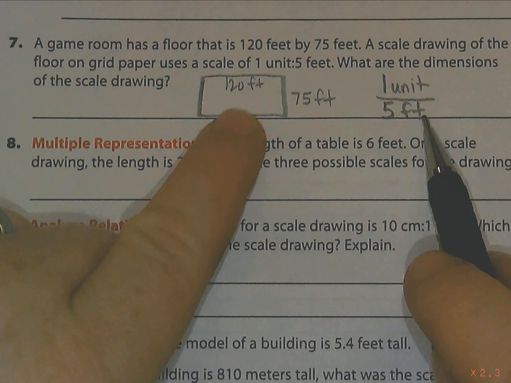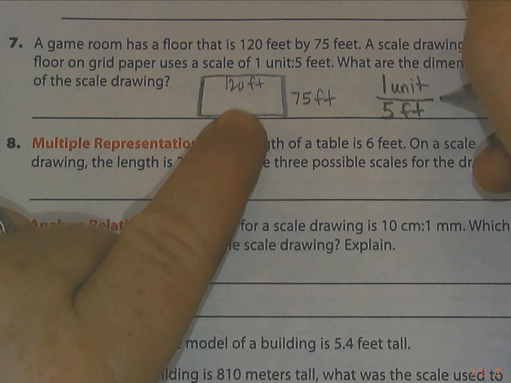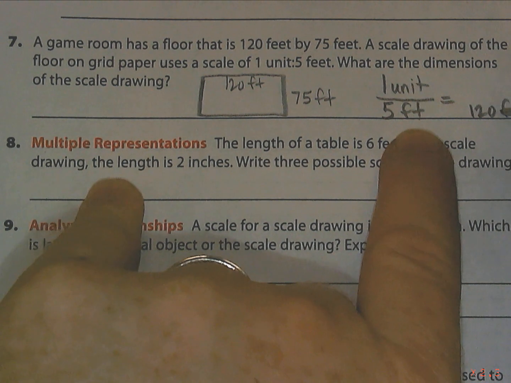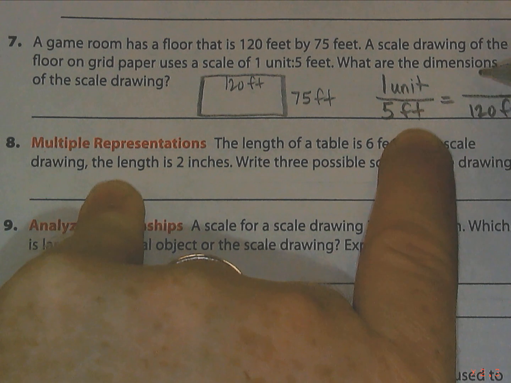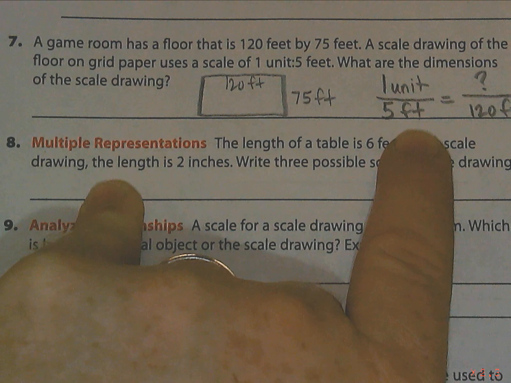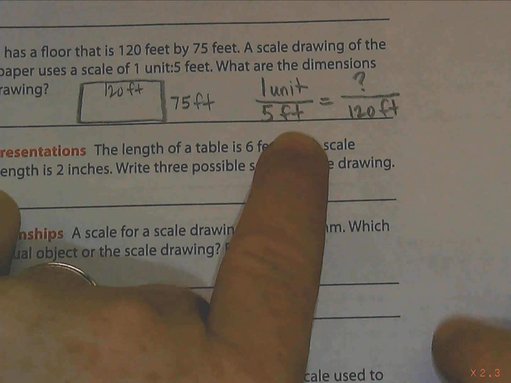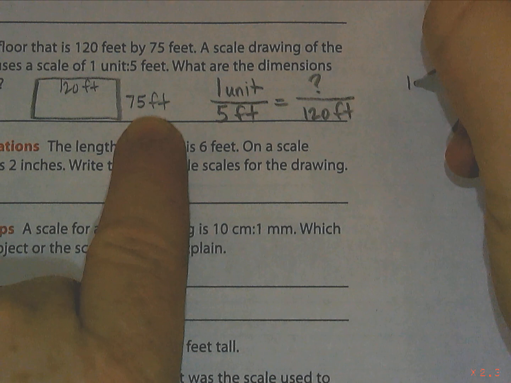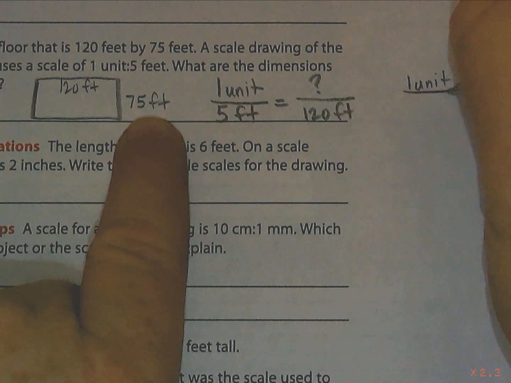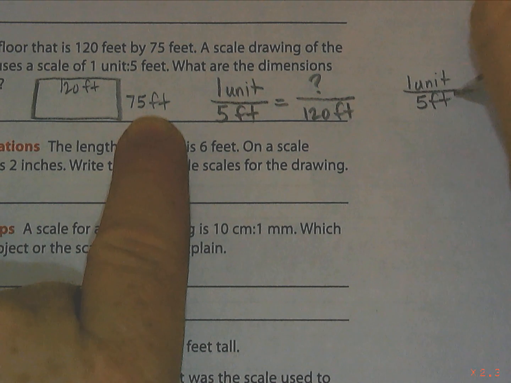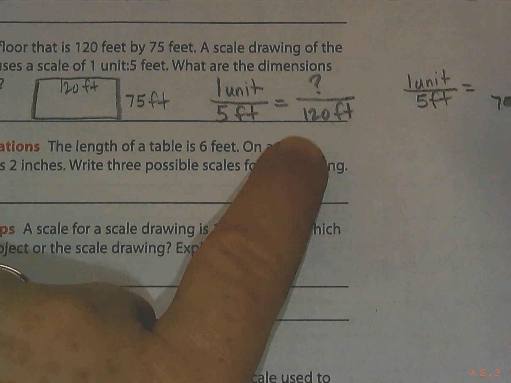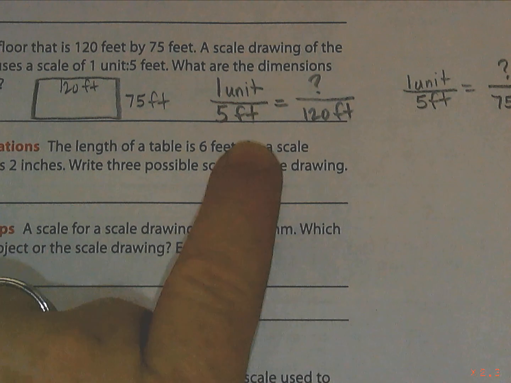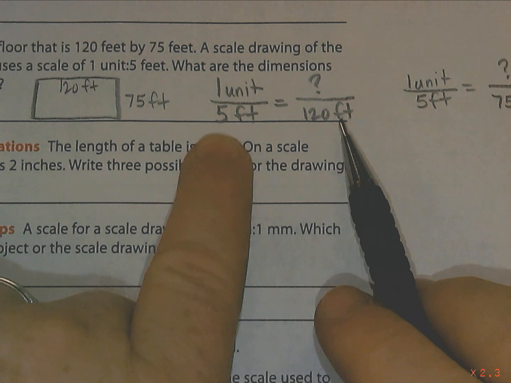So what you're going to do is set that equal to your dimensions. So 120 feet is going to go down below because that's where your feet are down here. And then we're going to find out what this is. So how many units is that one? So same thing on the right of that. I'm going to do the same thing for 75 feet. So 1 unit represents 5 feet. Set that equal to 75 feet. And we're going to find out what that is. Okay? So how many times can 5 go into 120?